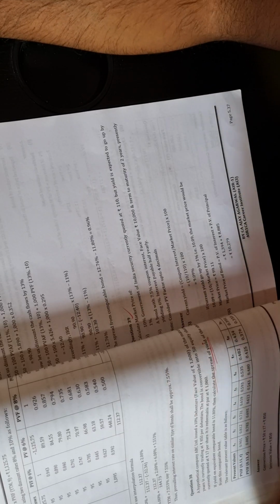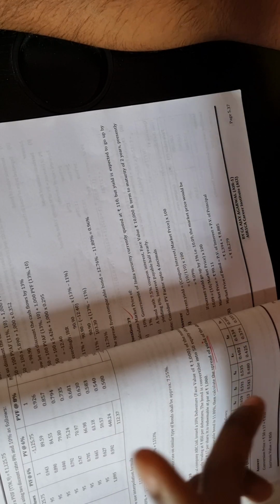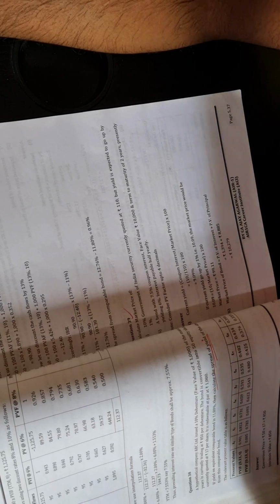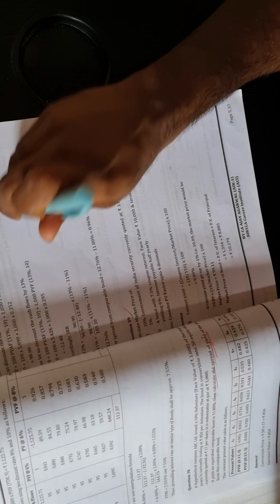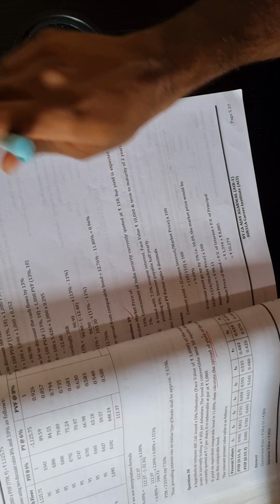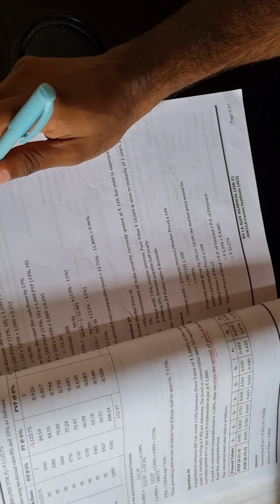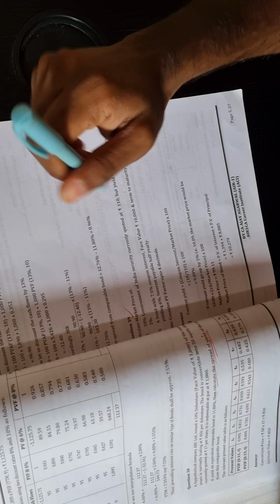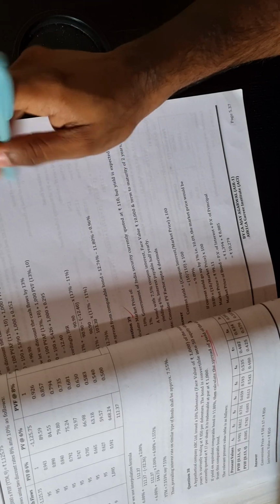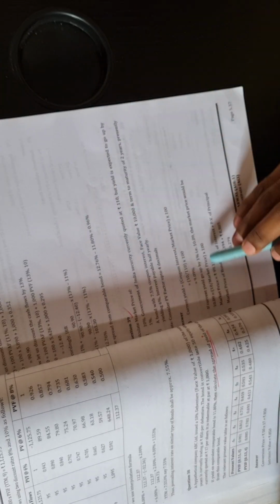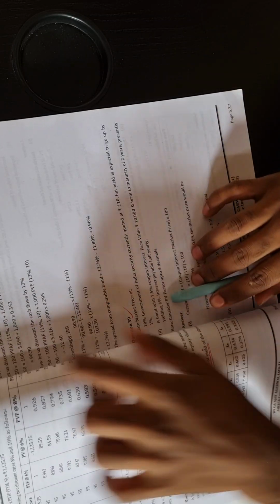My new YTM is used for the current market price, so we'll use the term YTM only. For irredeemable bonds, the formula is interest divided by your YTM. My interest is 10. My new YTM is 10.09. If we do it, we get 99.11.